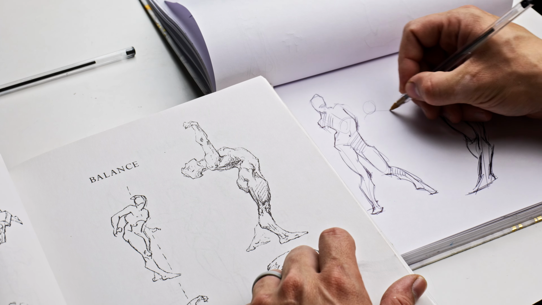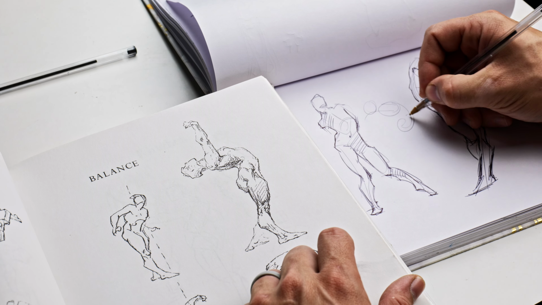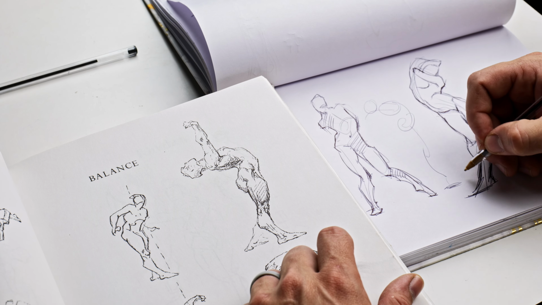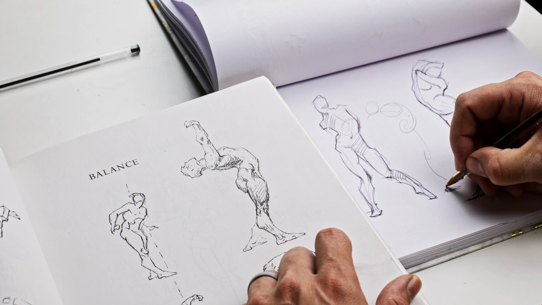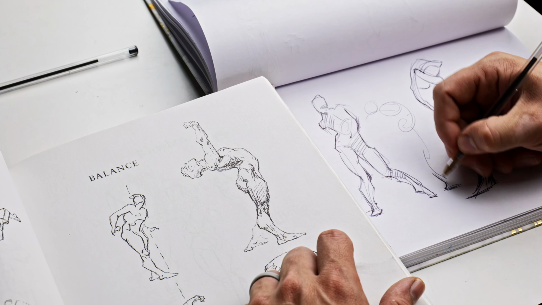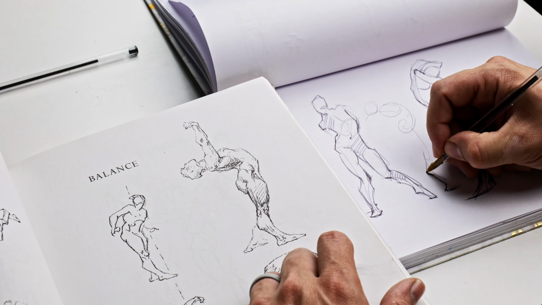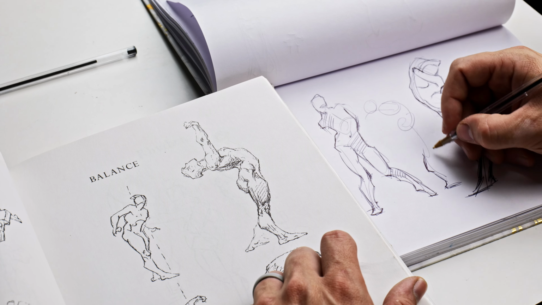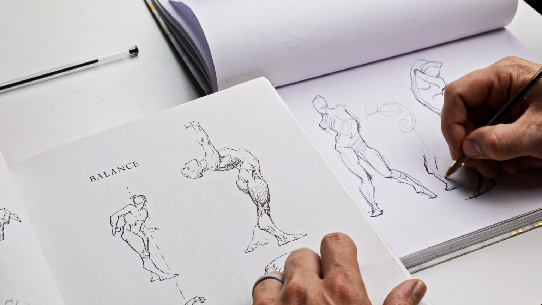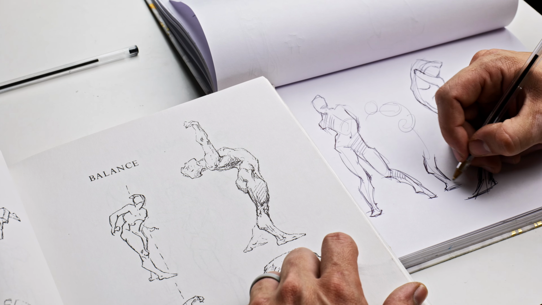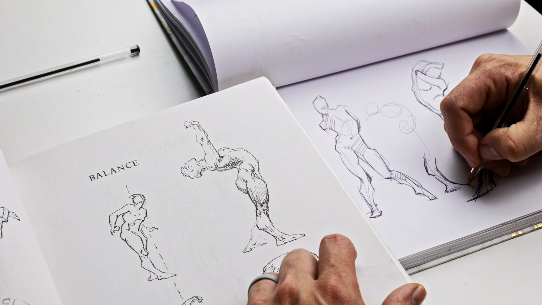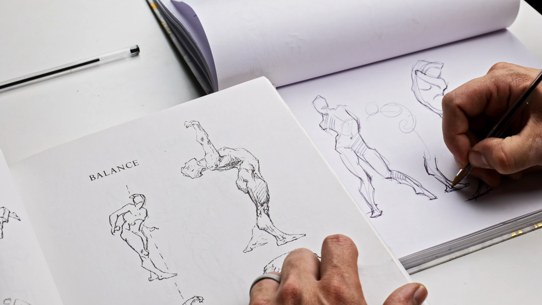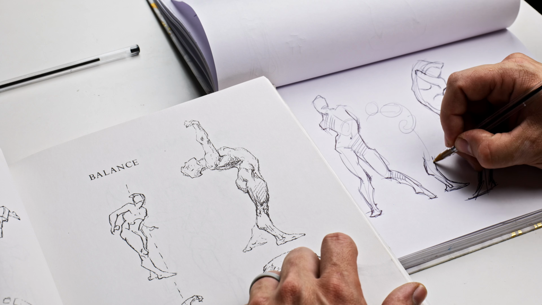They're two different forms of representing the figure, but they help each other. If you sculpt, that'll help your drawings because you'll understand how the form exists in 3D, which will help with your shading and with your representing of the form and inventing. It helps if you understand how the muscles wrap around the figure. And that's a really hard thing to understand when you're just drawing.